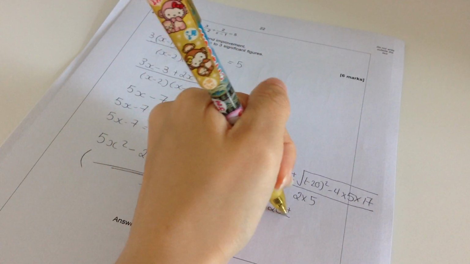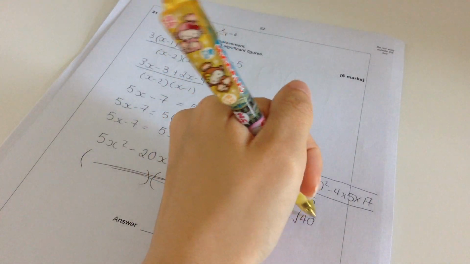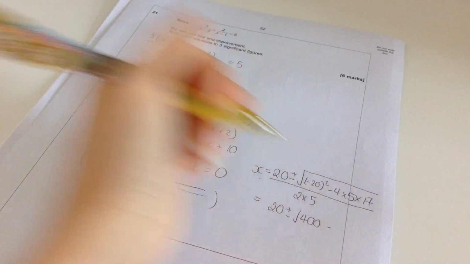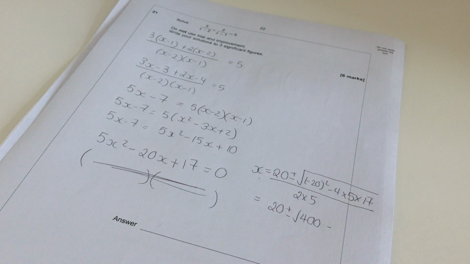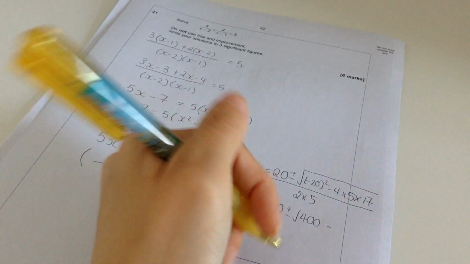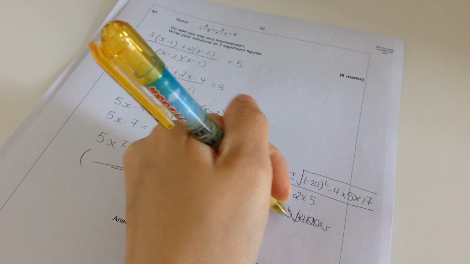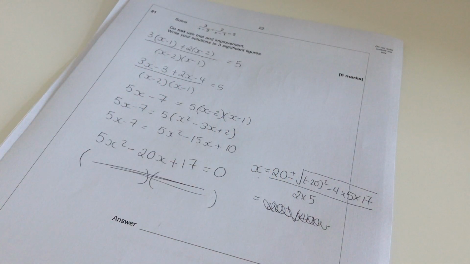Okay. I should be doing this on a calculator. In fact, I'm not even going to write the intermediate steps. I'm going to risk it. b squared minus 4 times a times c divided by 2a.